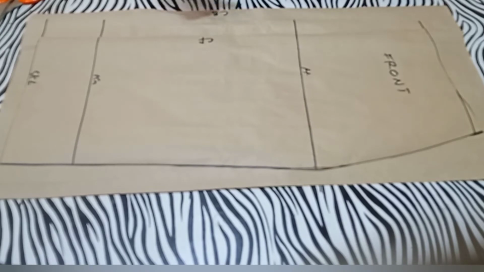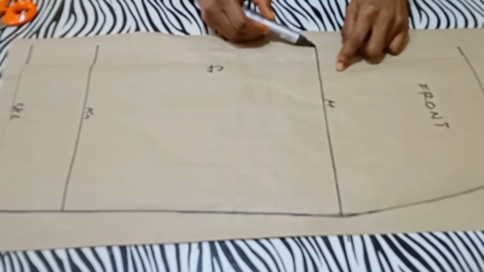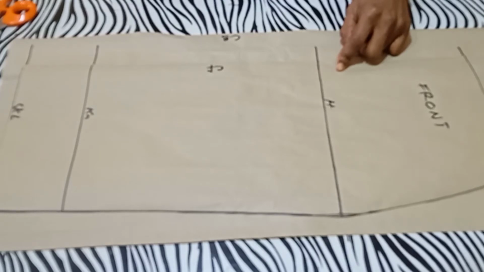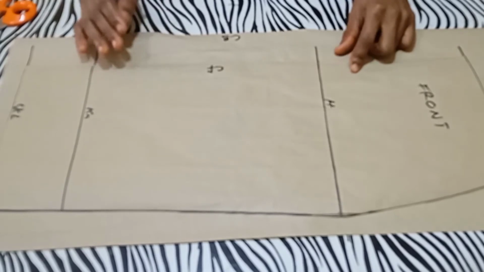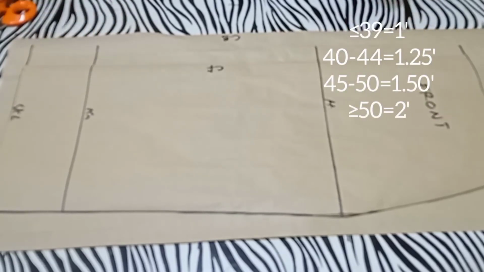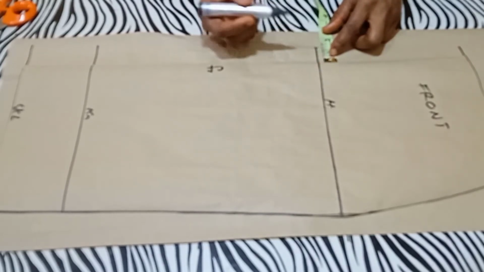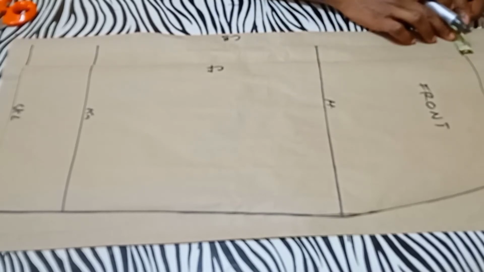For a hip circumference of 39 and below, I use 1 inch for the butt sitting. Then for a hip of 40 to 44, I use 1/4. I'll leave the range on the screen. Then for this hip circumference of 40, I'll use 1/4 for the butt sitting. So 1/4 here. Then for the zip allowance, I use 1 inch.